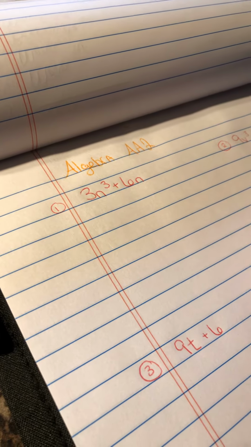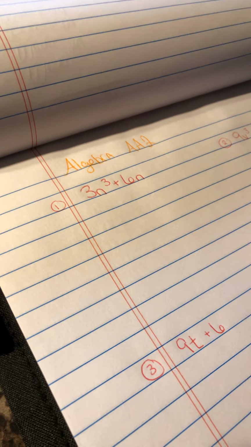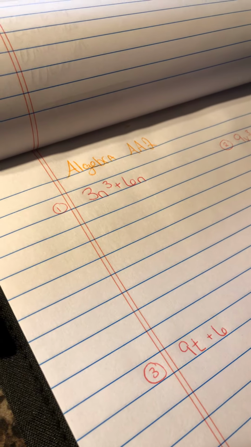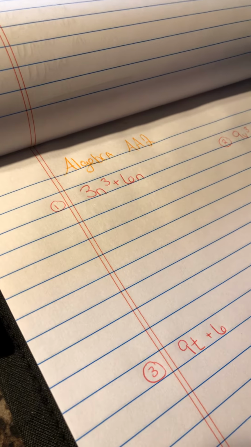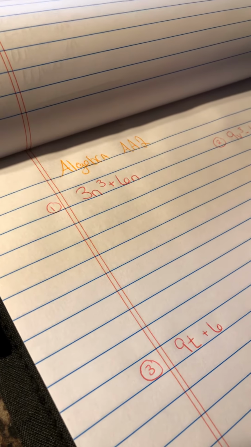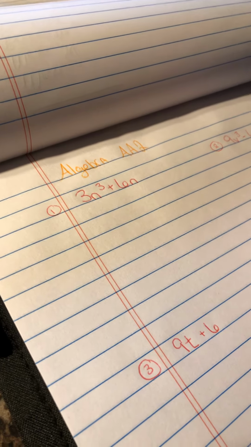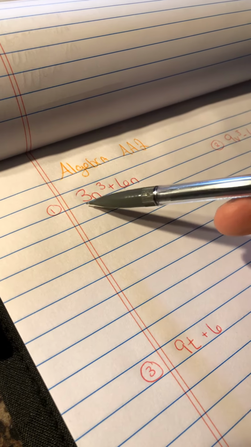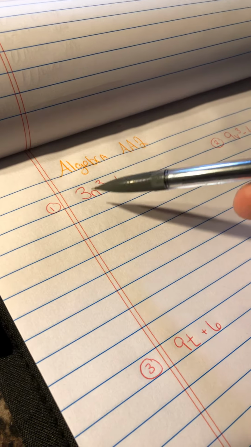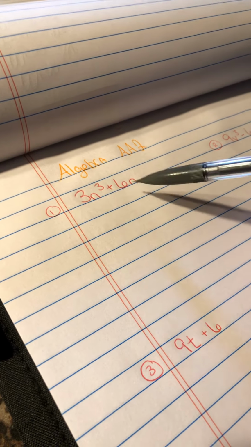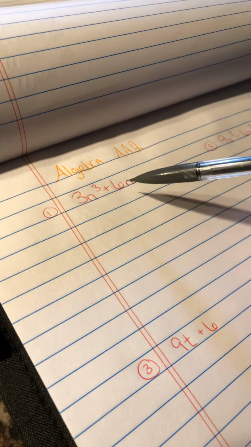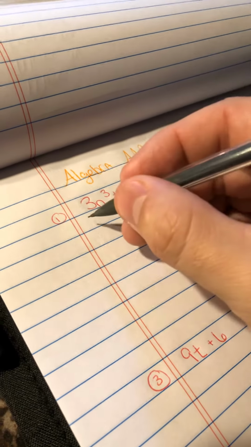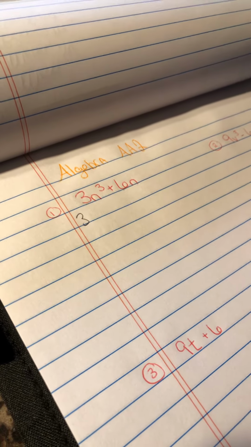All right, we're working on AA2 for the algebra class, factoring out a monomial. What we're going to be doing is finding the greatest common factor between 3n cubed and 6n. So what do they have in common? We know that 3 goes into 3 and 3 also goes into 6. So we're going to factor out a 3 in each one of these.